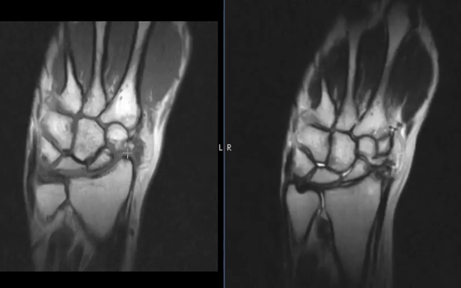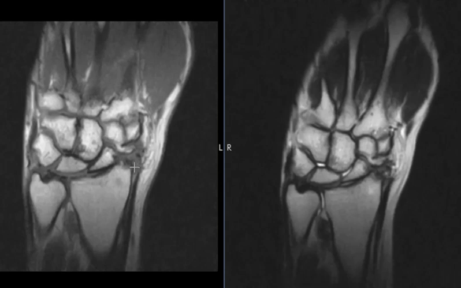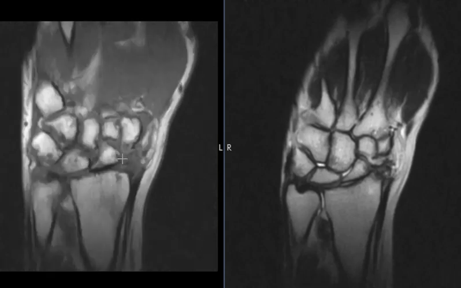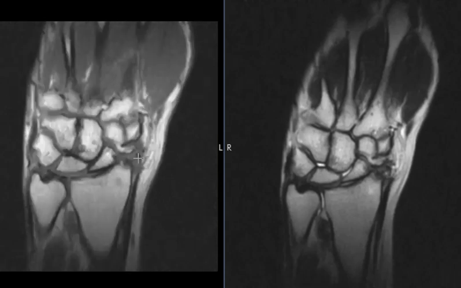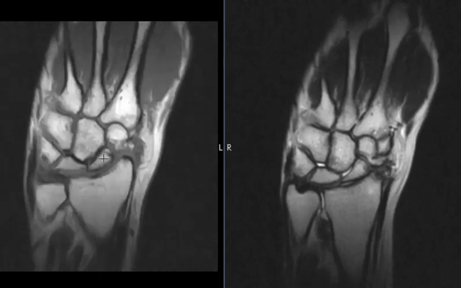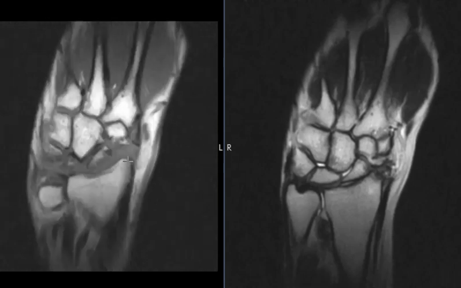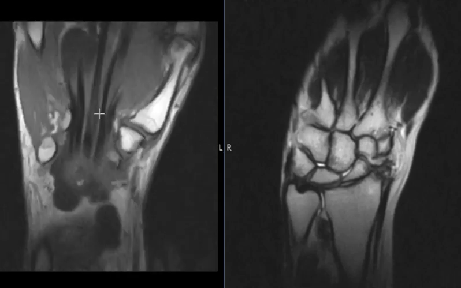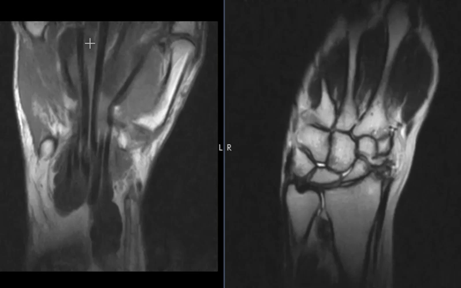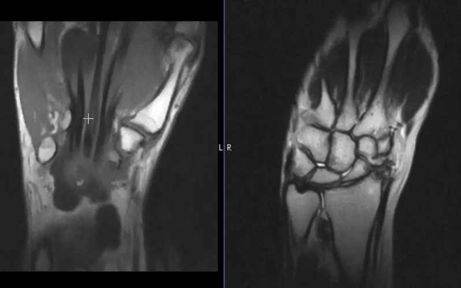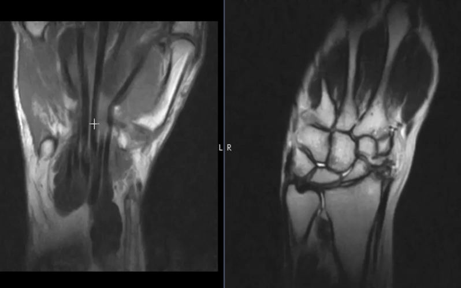Also, we see this stuff here, this intermediate signal, gray intermediate signal. This is synovial inflammation. So this does go along with rheumatoid arthritis with the chronic bony changes, synovial inflammation, and also this fluid collection here. So this is fluid in the palmar bursae. These are potential spaces that surround the flexor tendons here of the wrist and hand.